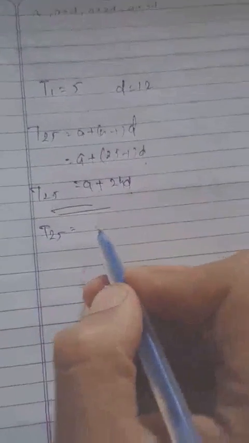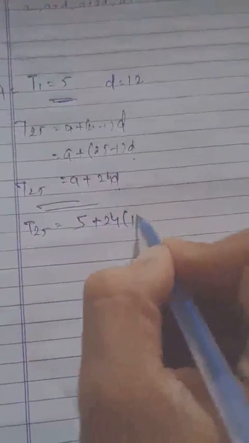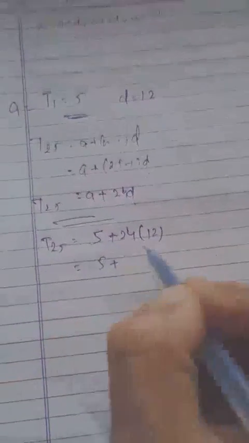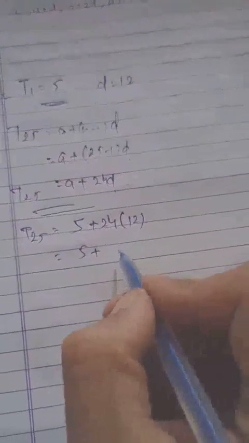So I want to find the T25 term. What is A here? We can see here A is 5, which is T1, and it is also written as A. So A plus 24 into D. What is the common difference? It is 12. So 5 plus 24 into 12. What is 24 into 12?